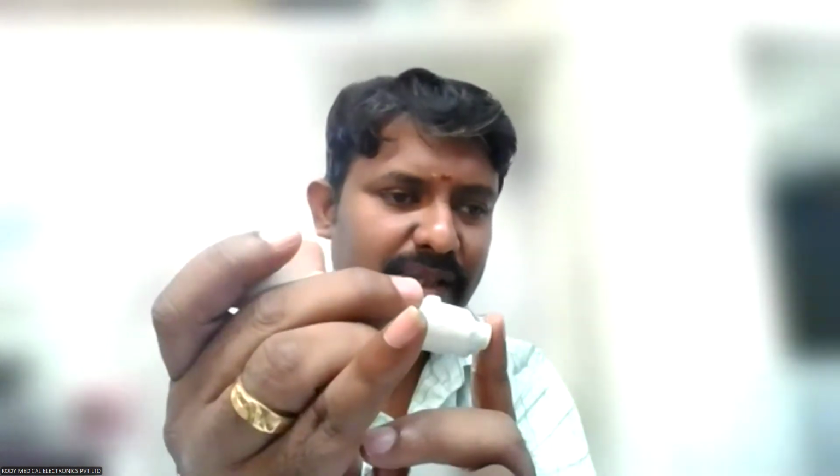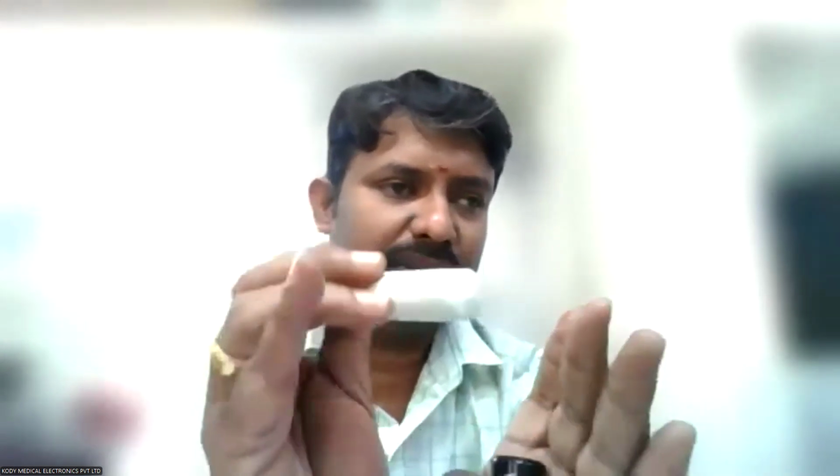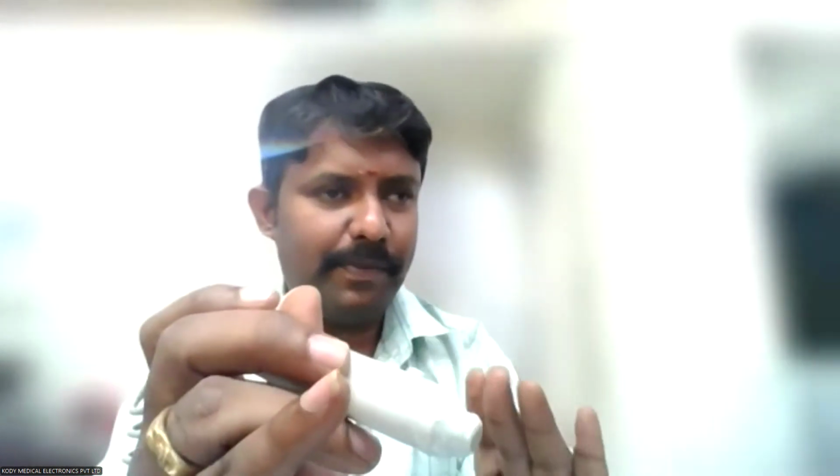You have to squeeze gently, then it will capture the flow. The depth of penetration of ultrasound lies in the range of 0 to 10 mm only. It won't go beyond that. Within 10 mm, even if it is inside the bone, it will capture. No problem. Inside bone, you can capture? Yes, sir, no problem.